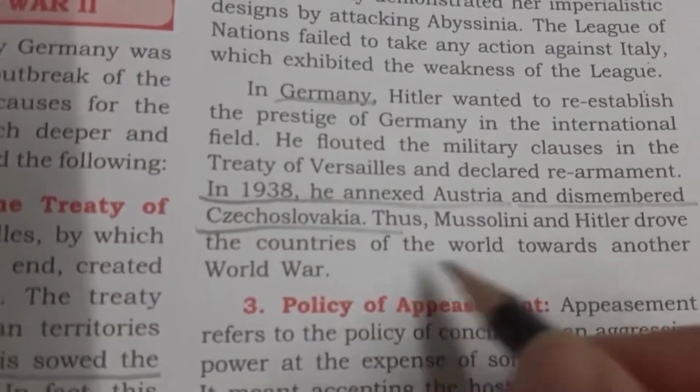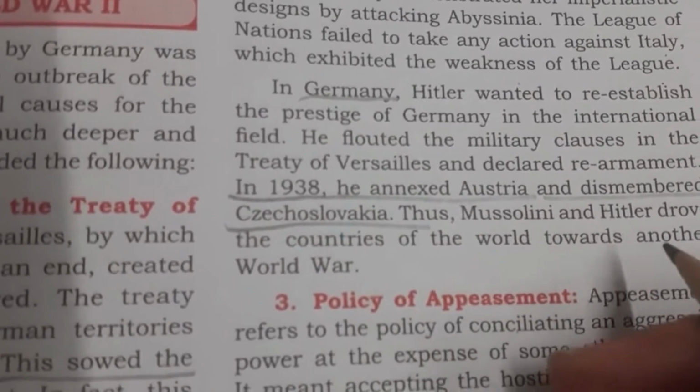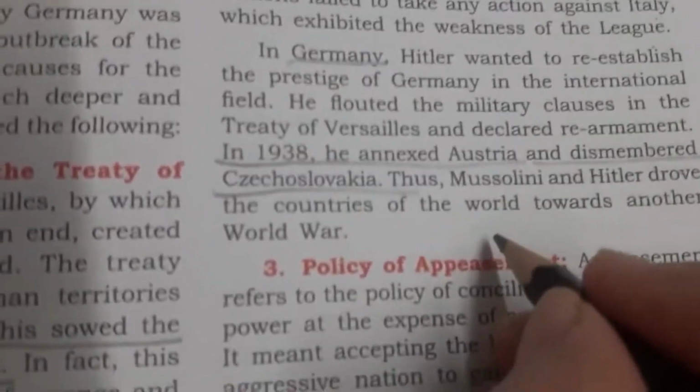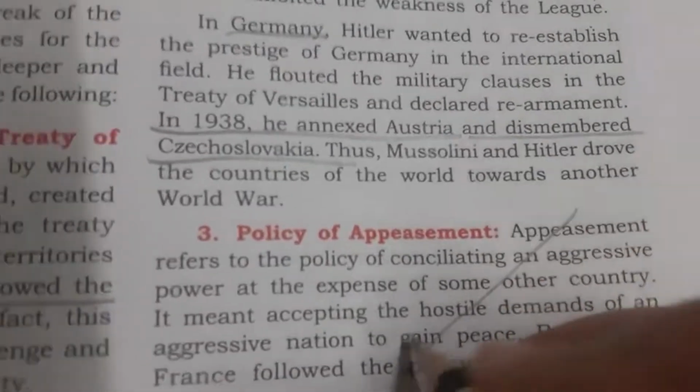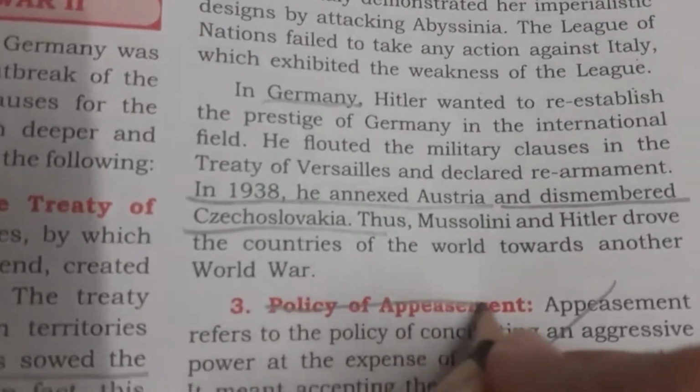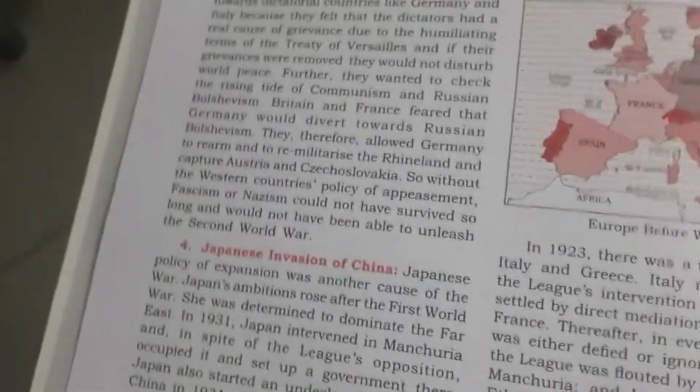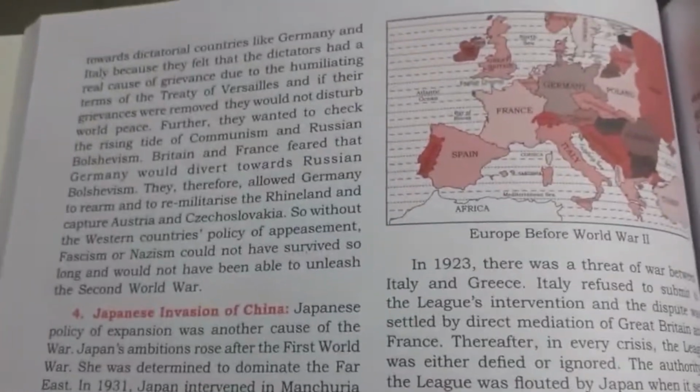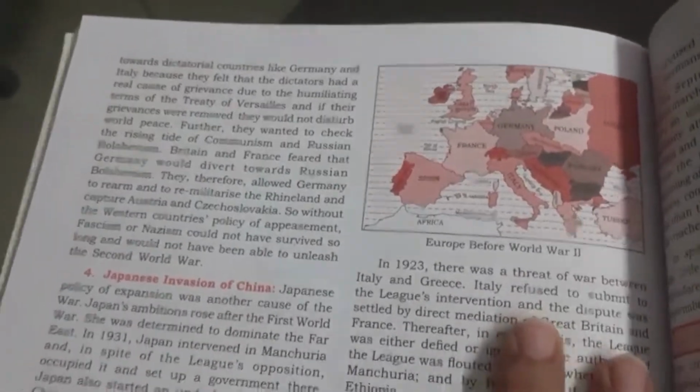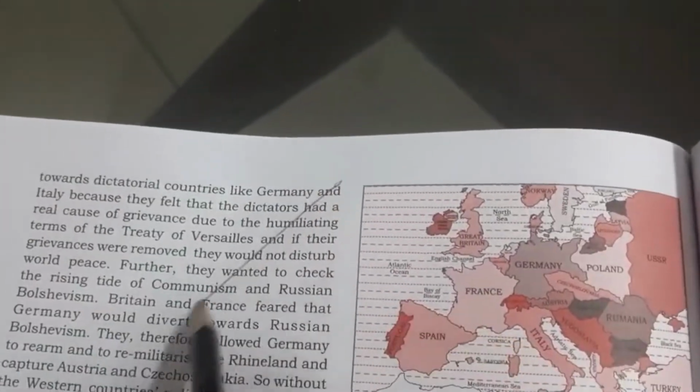So therefore, Mussolini and Hitler drove the countries of the world towards another war. Policy of appeasement, not in syllabus. So you can cancel it off. I know students find it very funny, but at the same time very welcoming when they come to know which paragraphs they have to cancel in the chapters. So yes, this is not in syllabus. You can cancel it. Then comes the Japanese invasion of China.